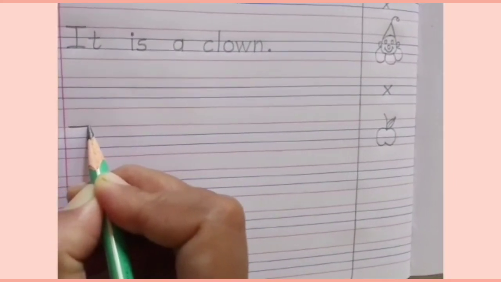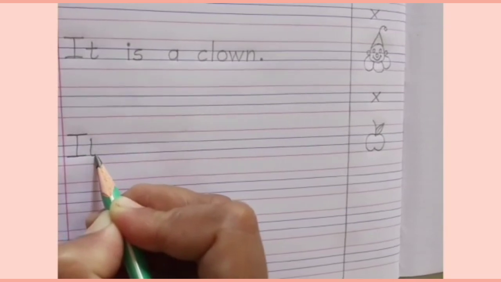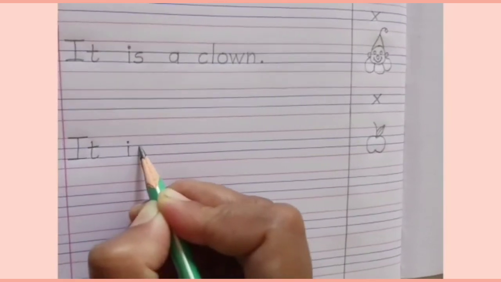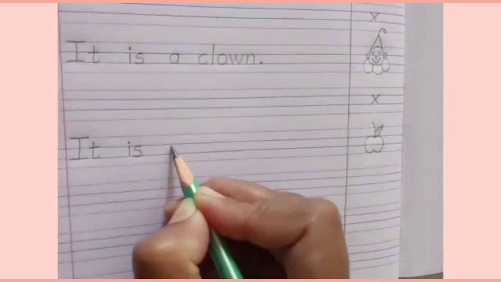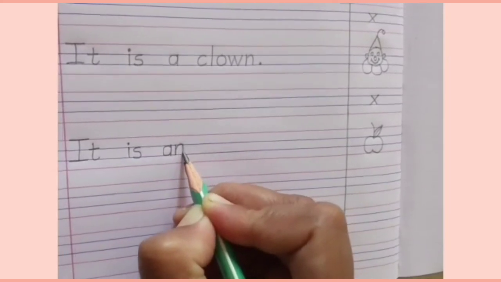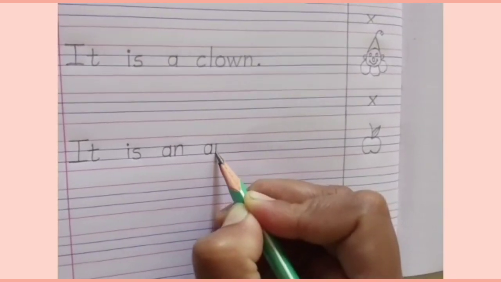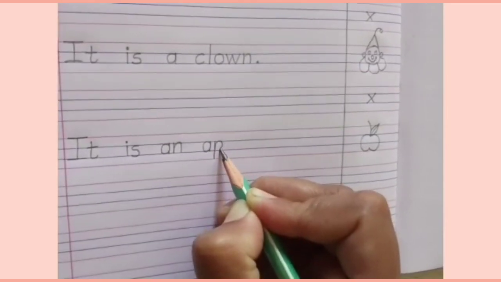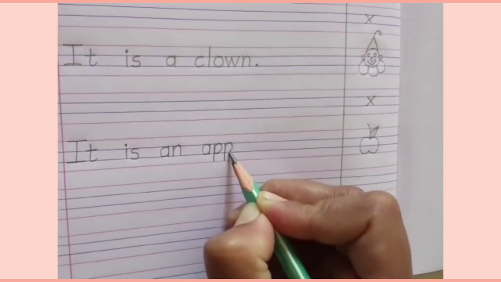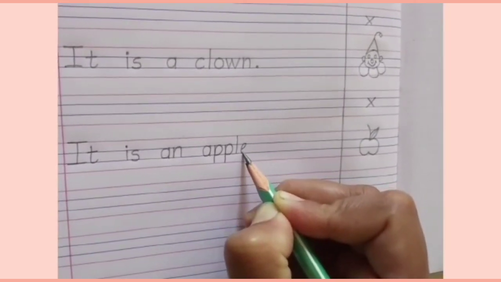So the sentence would be I capital, T, is: I, S, one finger space, an: A, N, again one finger space, apple: A, P, P, L, E, and a full stop.